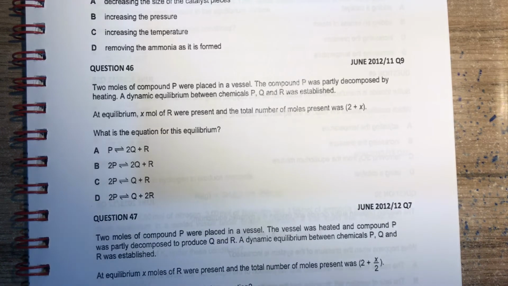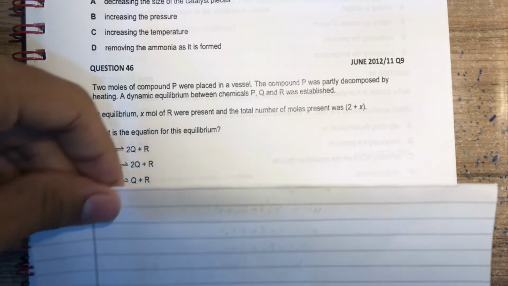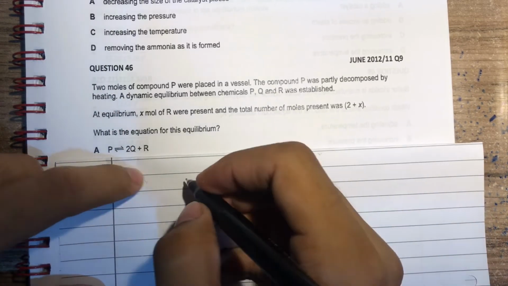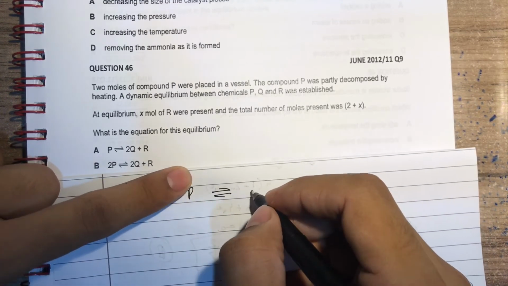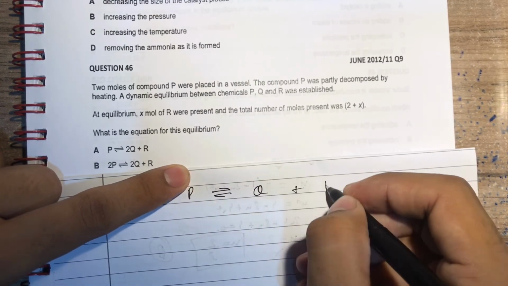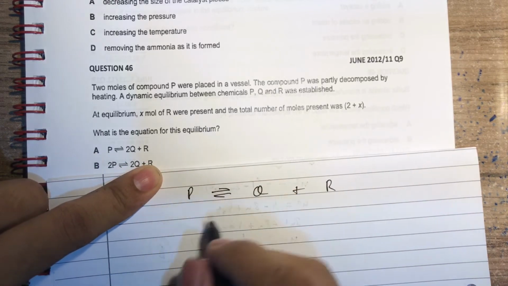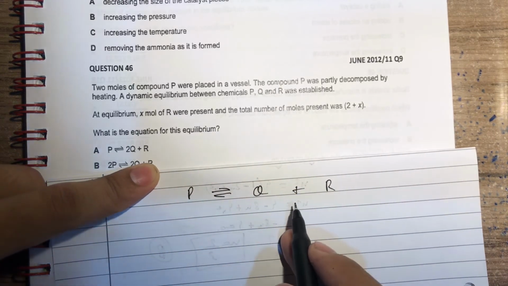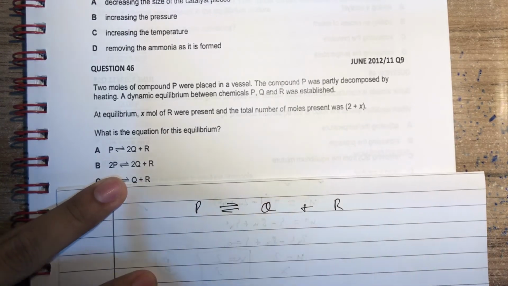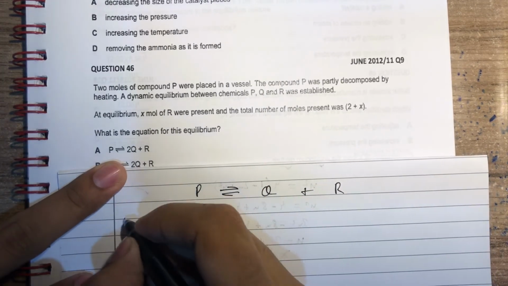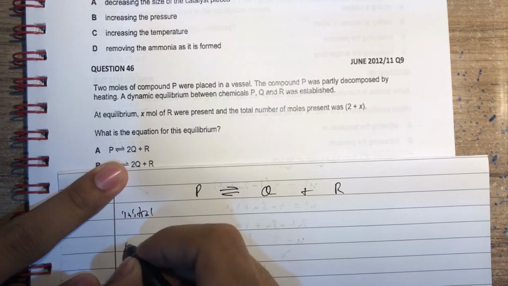What is the equation for this equilibrium? So there is basically P, it is decomposing into Q and R, and we don't know the coefficients over here, the number of moles over here. That is what you have to determine. So initial and equilibrium moles.